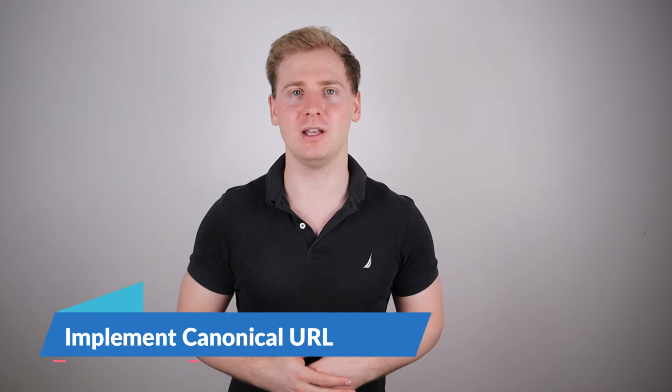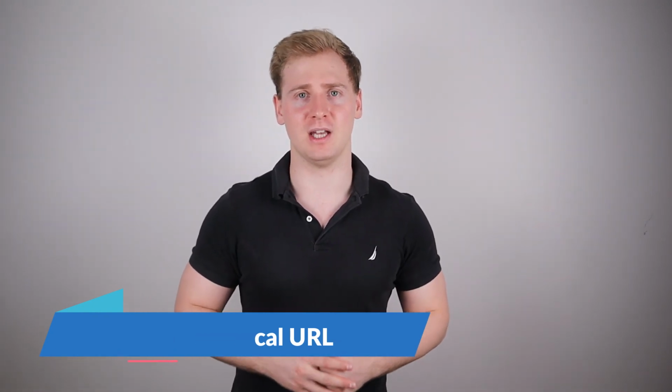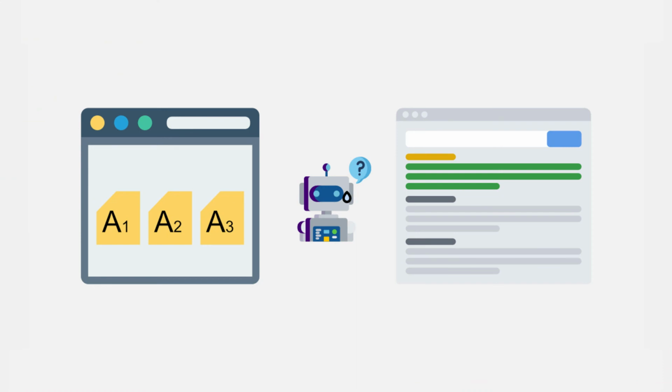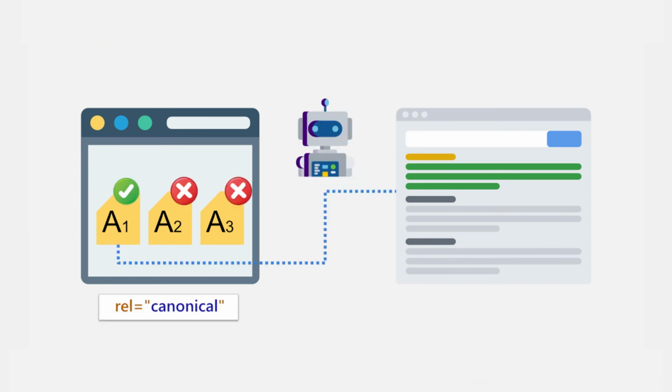In some cases, you cannot delete duplicated content on your website, as they could be important versions for users. Therefore, another option to deal with duplicated content is to implement a canonical URL. A canonical tag helps you mark the important version of your web page as the main version of the content that you want search engines to display in search engine result pages.